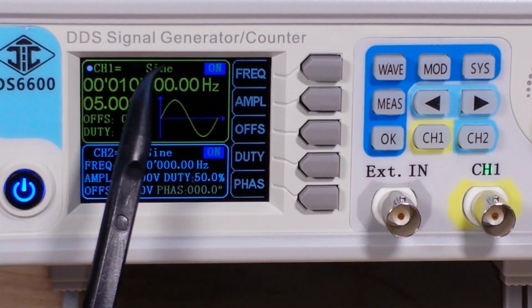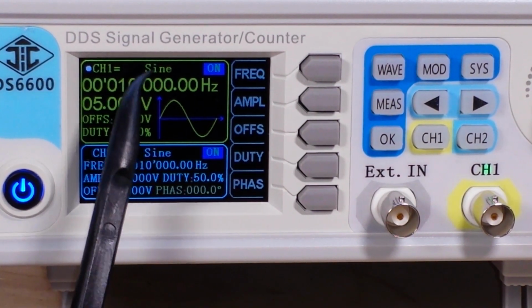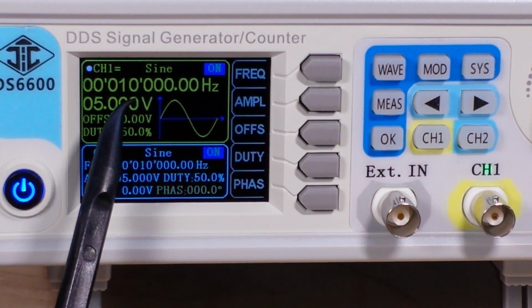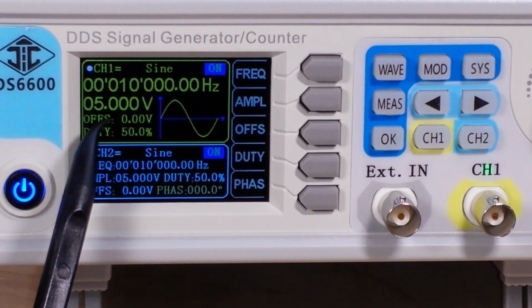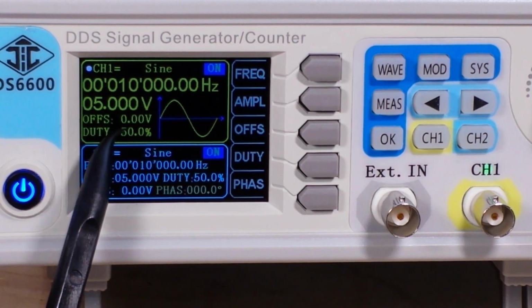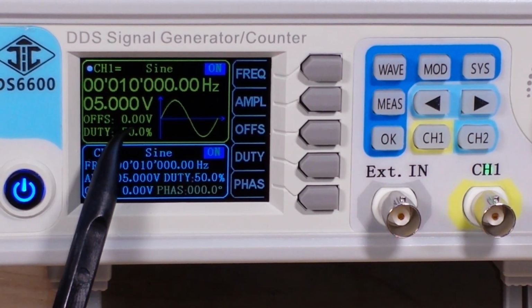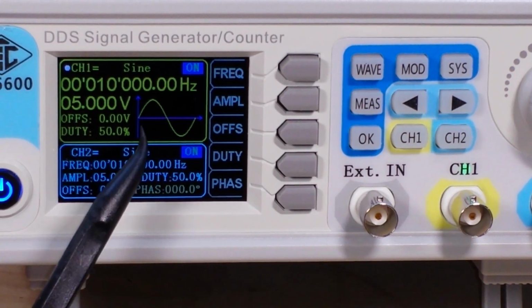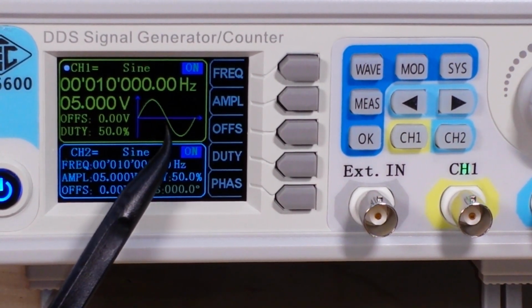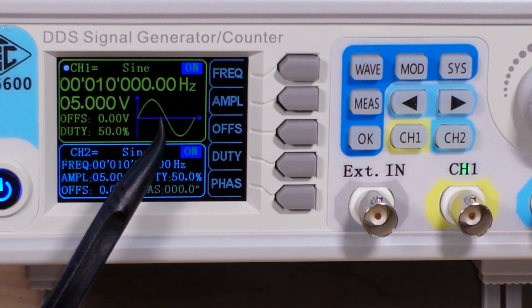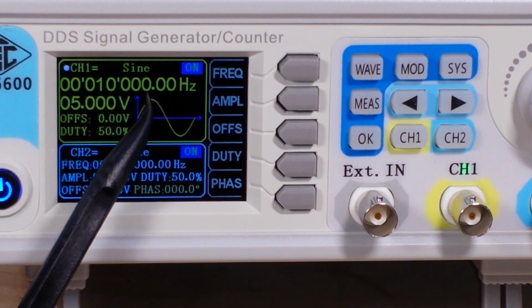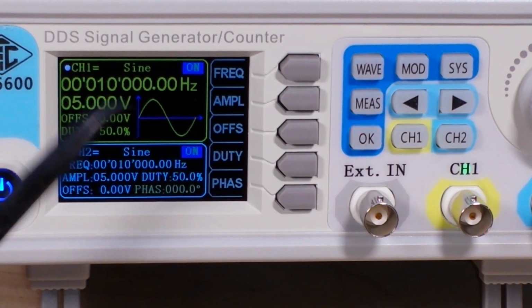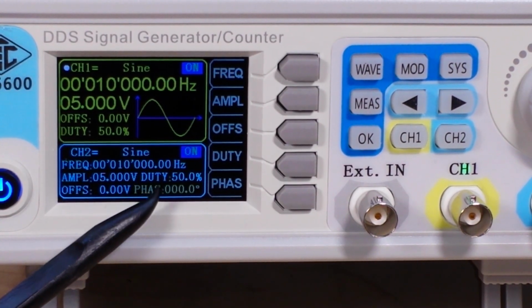Right here we have our wave type. In this case it's a sine wave. And here we have our frequency. In this case it's 10 kilohertz. Our amplitude 5 volts peak to peak. Offset, which in this case is 0. Offset, putting your AC waveform on top of a DC carrier, so that instead of your zero crossing being at 0 volts, you can make it at 2 volts, 5 volts, or minus 2 volts, or minus 5 volts. We have the same thing down here for channel 2.